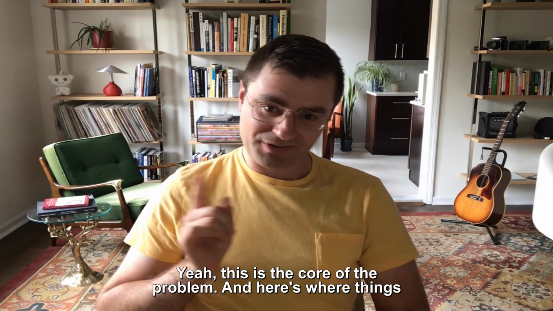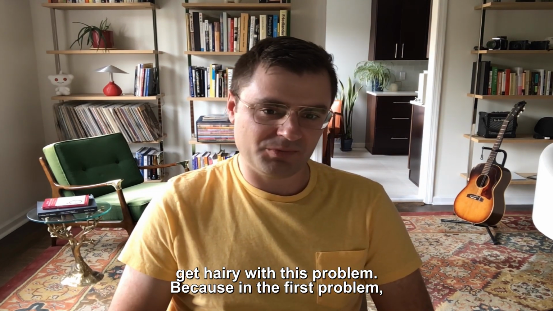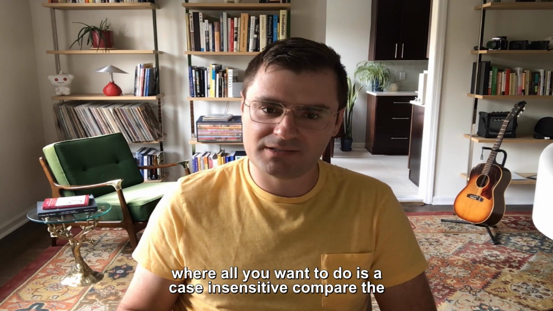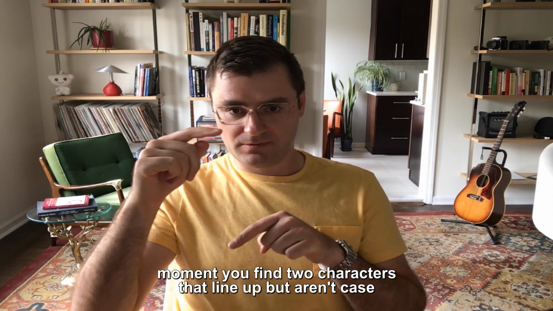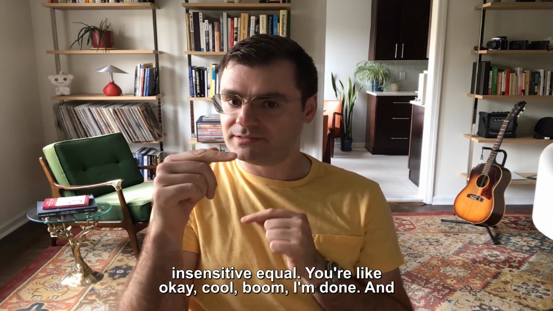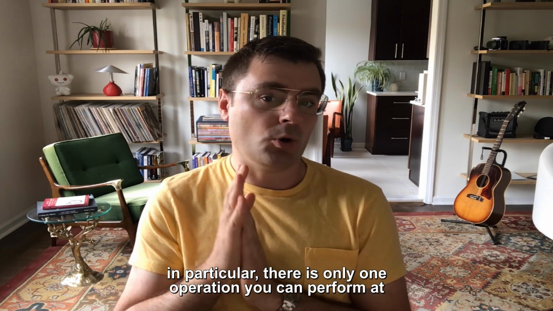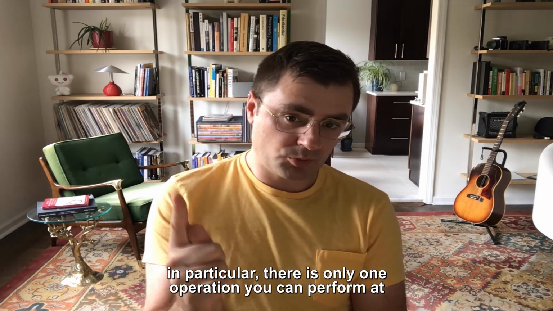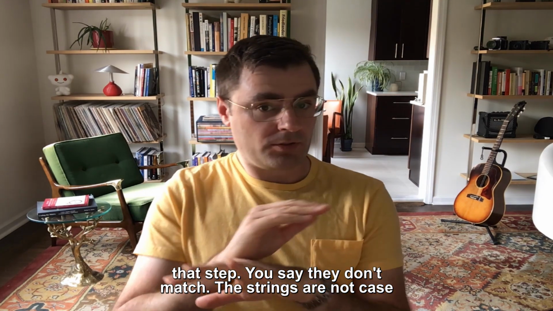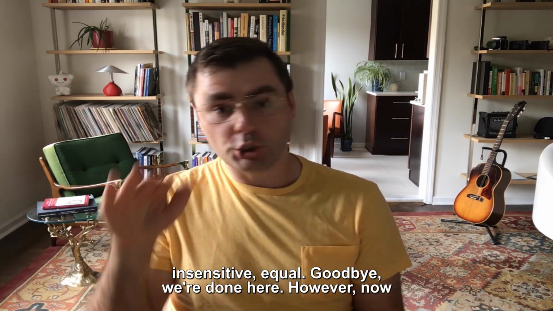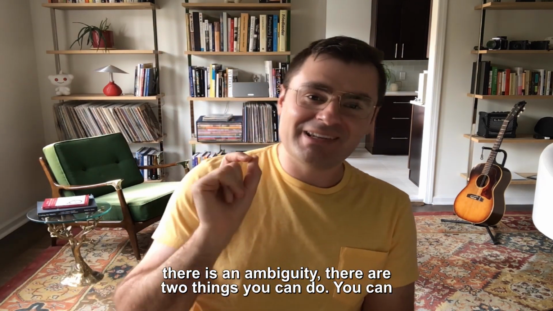Here's where things get hairy with this problem, because in the first problem, where all you want to do is a case insensitive compare, the moment you find two characters that line up but aren't case insensitive equal, you're done. There is only one operation you can perform at that step: they don't match, the strings are not case insensitive equal, goodbye. However, now there is an ambiguity.